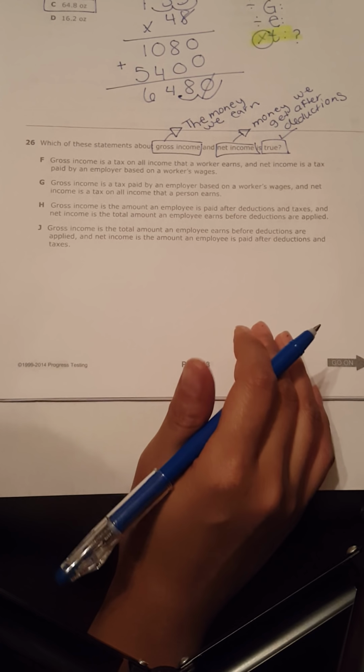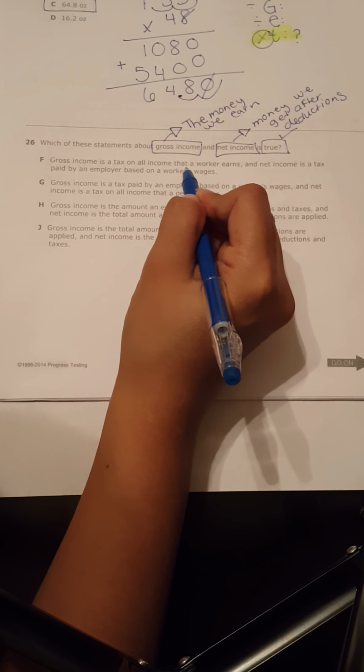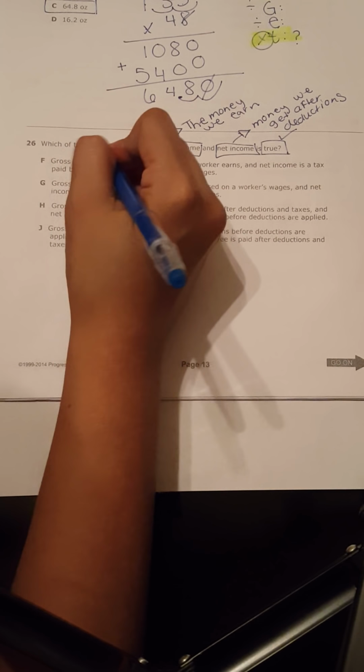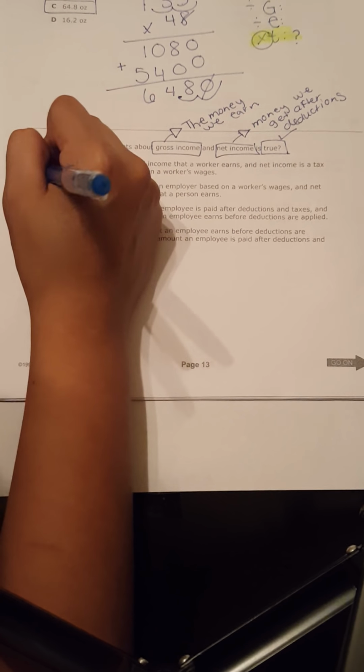Okay, let's go and look at the answer to see which one is the one that's true. It says, gross income is a tax on all income that a worker earns. Well, just by reading that first part of the sentence, we already know that it's not true because gross income is not a tax. Gross income is the money that we earn. So that word there makes F automatically out.